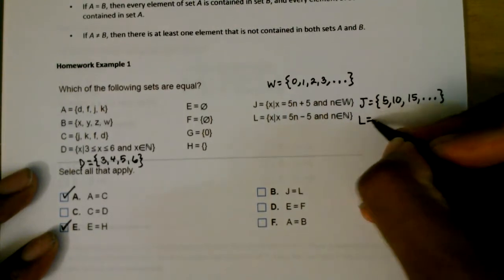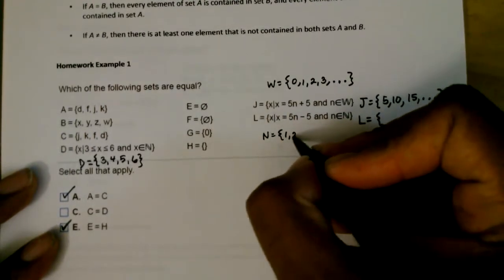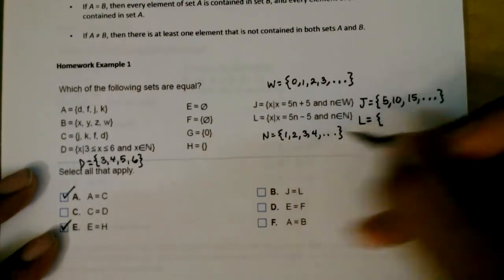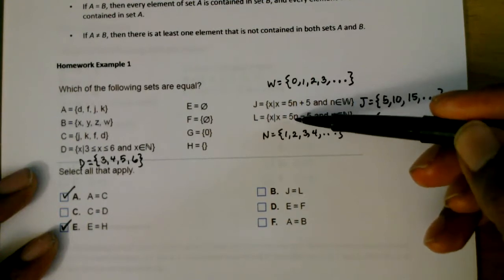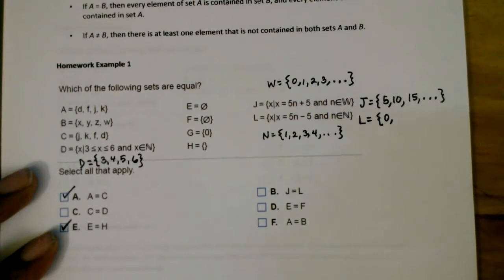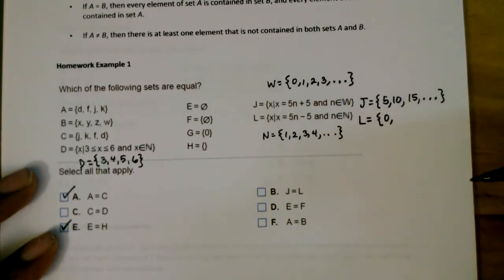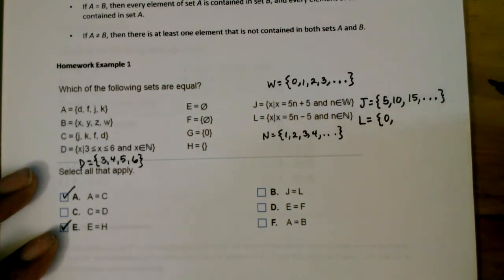And then for L, natural numbers, of course, we talked about that. It starts with 1, 2, 3, 4, and so on. So if we do 5n minus 5, this will be 5 times 1, which is 5, minus 5 is 0. Automatically, I can see that 0 is not an element in J. So J and L will not be equal.